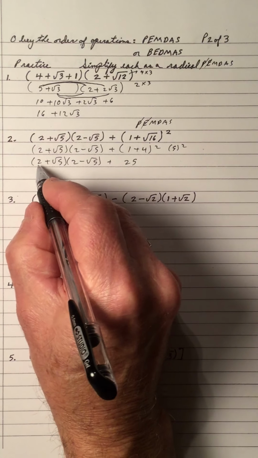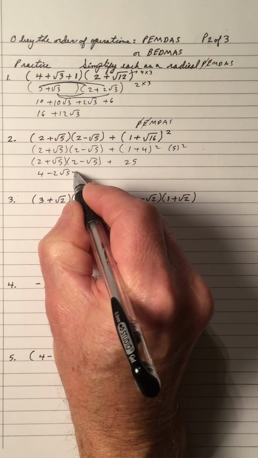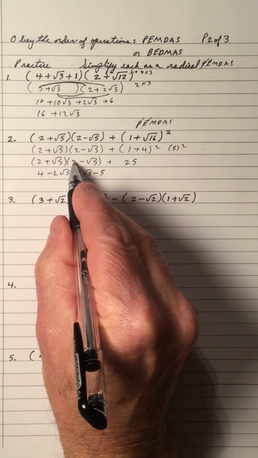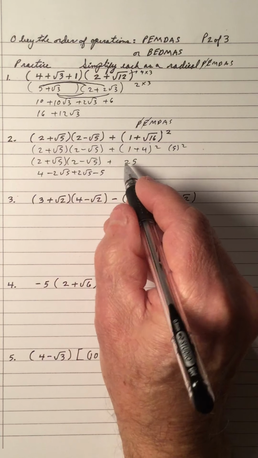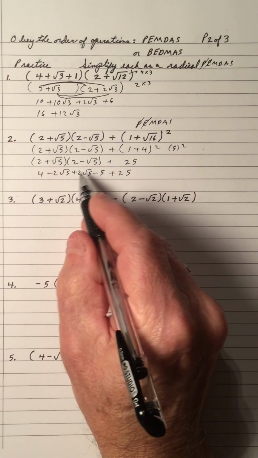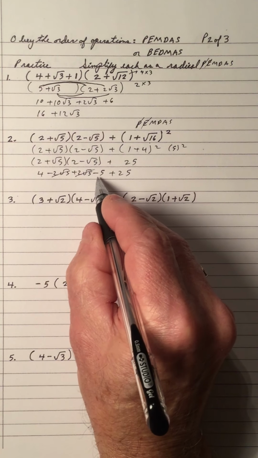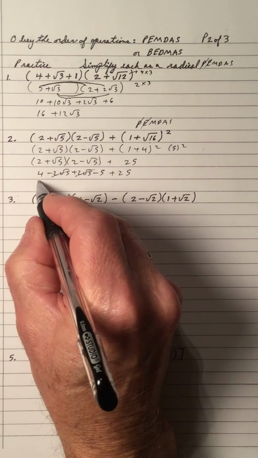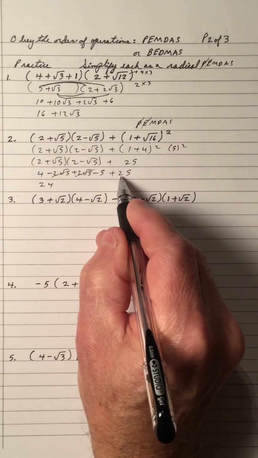Now I'll do a FOIL on this. First is a 4. Outside is negative 2 root 5. Inside is a positive 2 root 5. And last is a negative 5. Plus 25. Now you've got a few terms lying around here. Notice they have a 2 root 5 negative and a positive, so they cancel out. And I get 4 minus 5, which is negative 1, and 25 is 24.